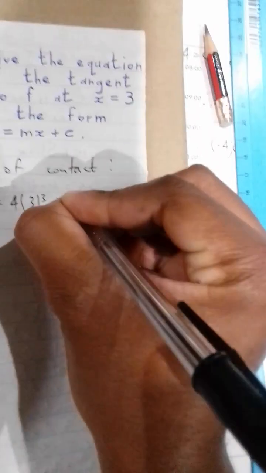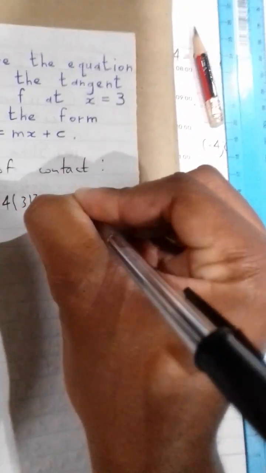Four times 3 cubed plus 15 times 3 squared minus 18 times 3 minus 56.